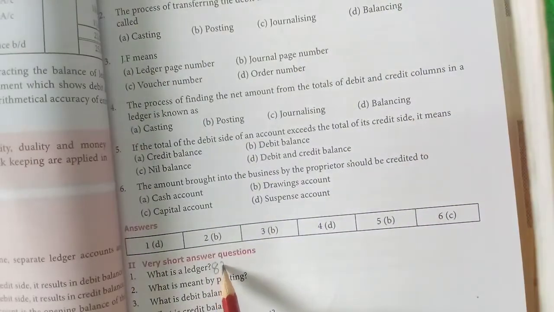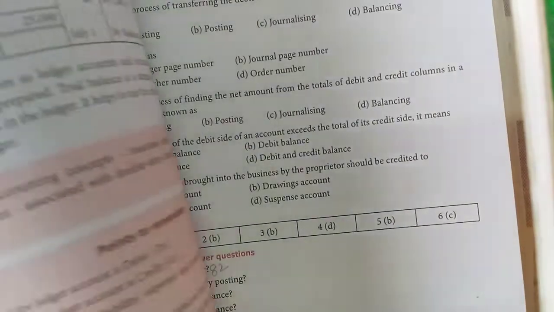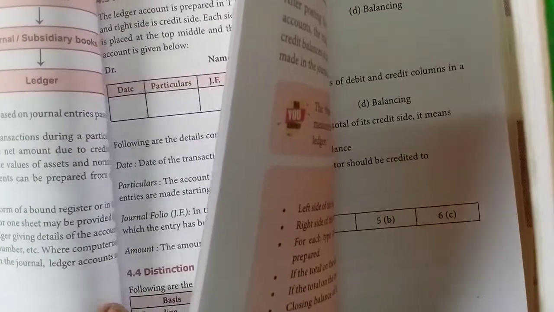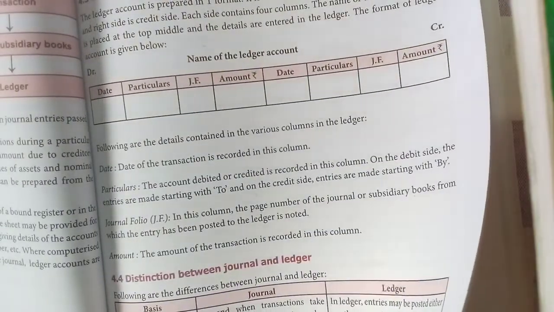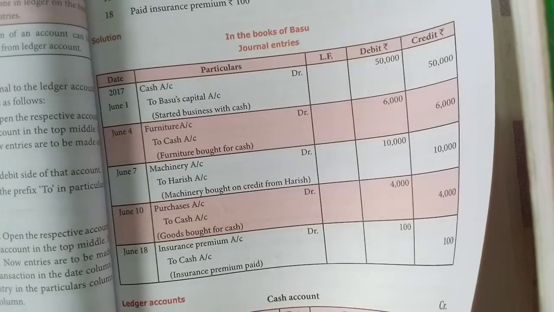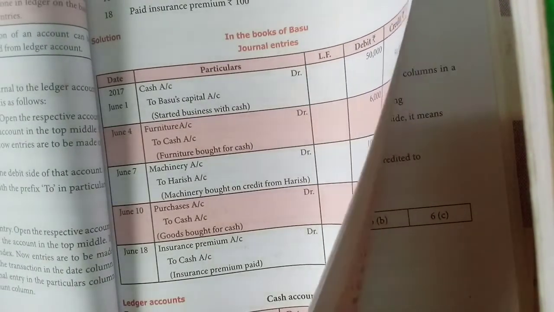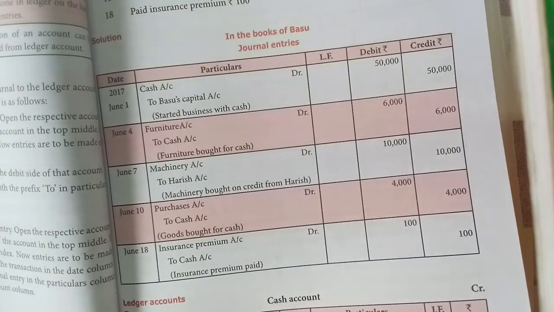In your page it will be different, in your book. What is meant by posting? Under the heading procedure for posting.